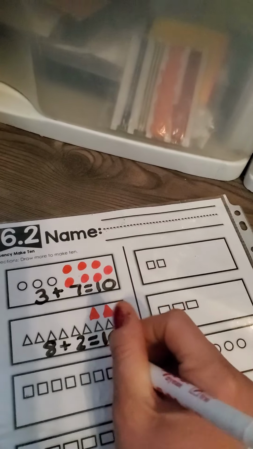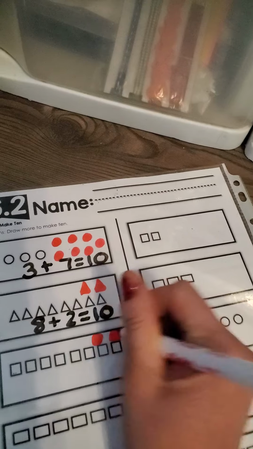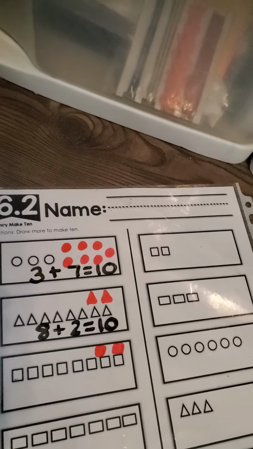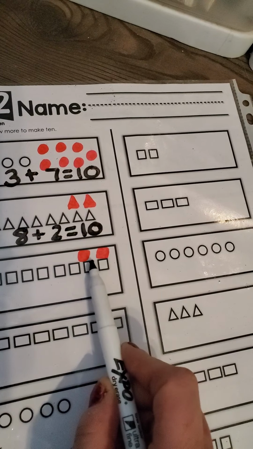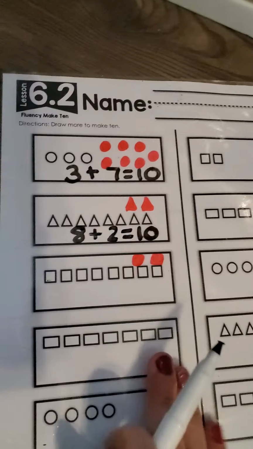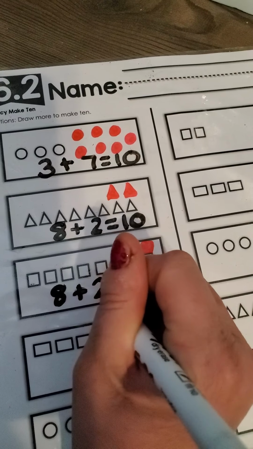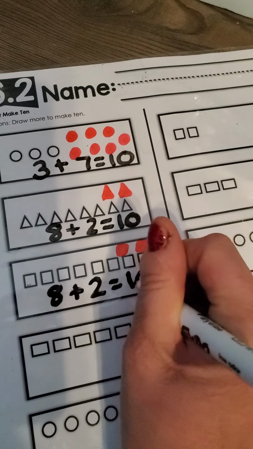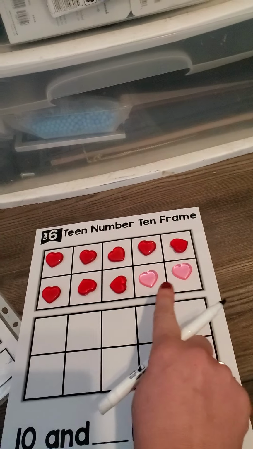Okay, so on this one, I'm going to draw 2 more squares. Here's 1. Here's 2. And that should all count to 10, right? 1, 2, 3, 4, 5, 6, 7, 8, 9, 10. It is. So now my math sentence is going to say 8 plus 2 again equals 10. And just like here, we had the 8 and then we had 2 more.